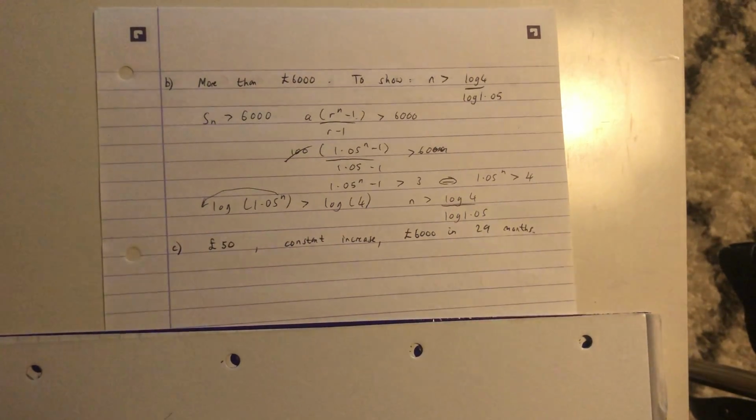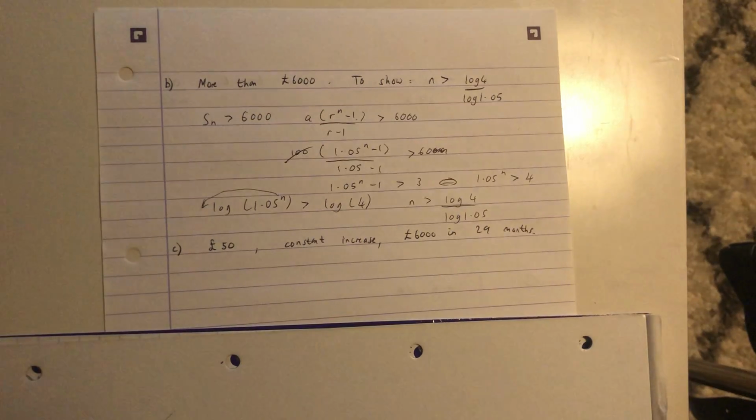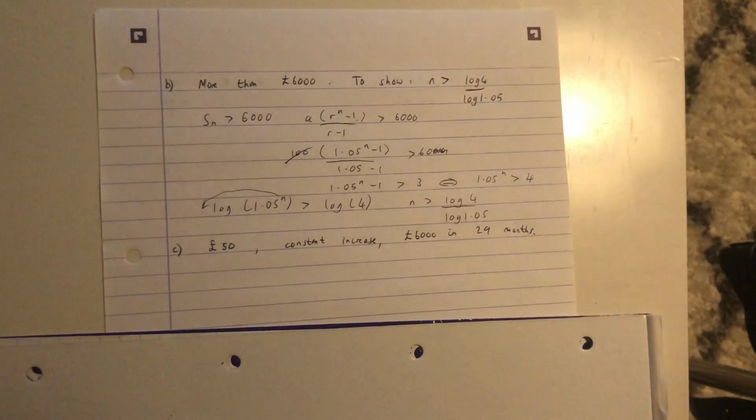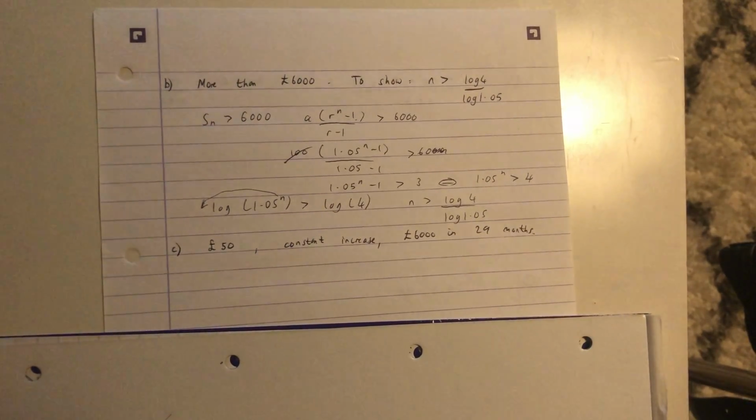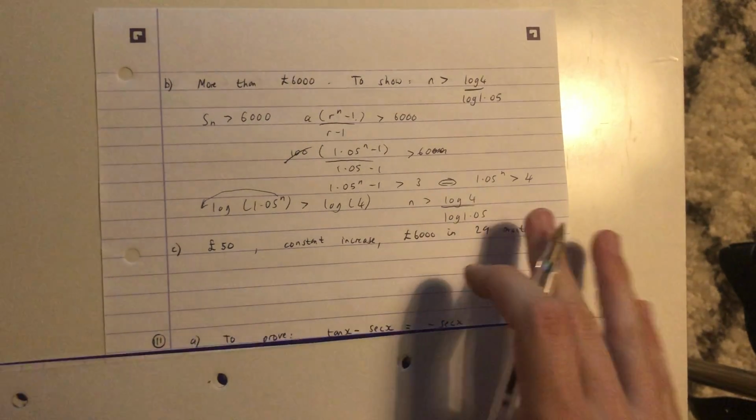Part C, probably the easier part. So this time they say Maggie begins saving at the same time as Kath. She initially places £50 into the same account and plans to increase her payments by a constant amount each month. In other words, arithmetic sequence or series. Given that she would like to reach a total of £6,000 in 29 months, by how much should Maggie increase her payments each month? So it's like a reverse kind of question. They've given you the amount, they haven't given you the common difference. So we would like to work it out.